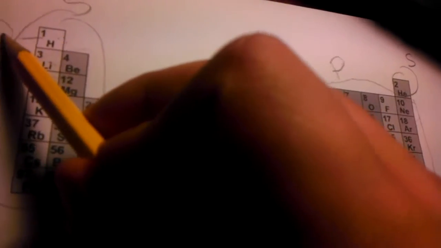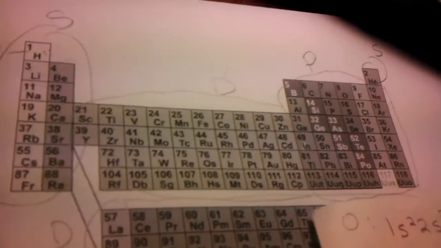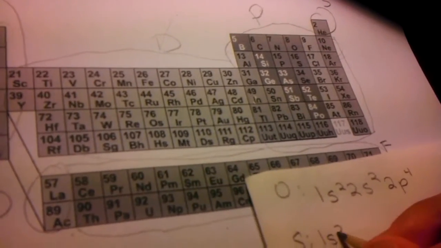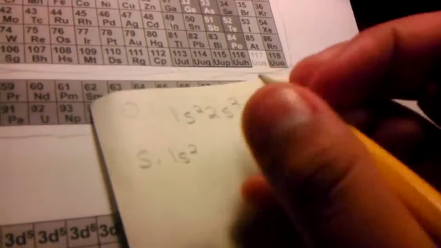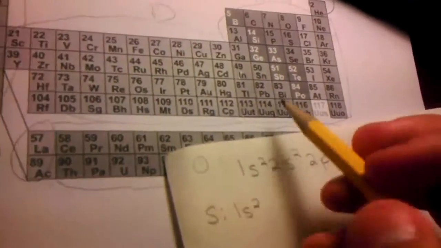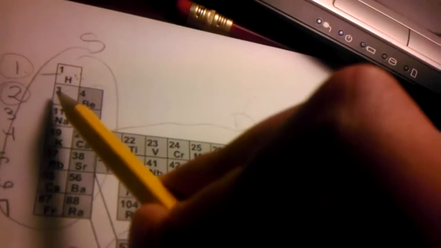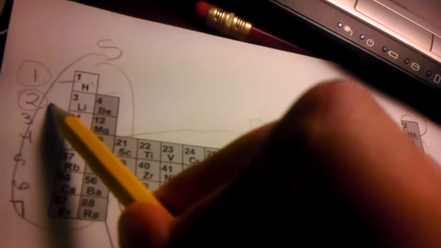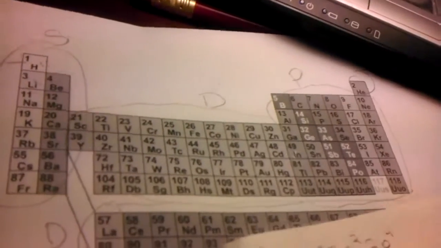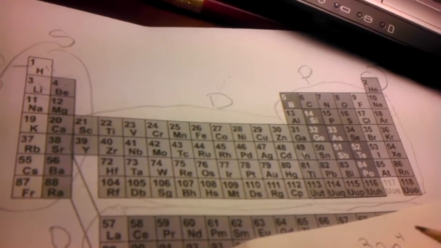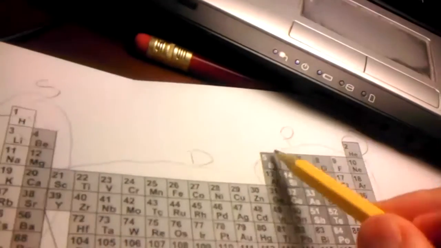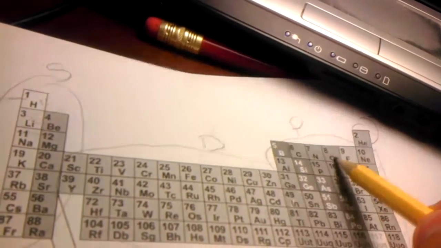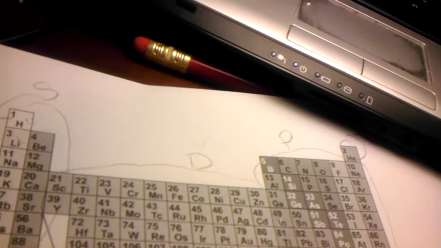We're on the first one, so it's going to be 1s2. And then we go to the second one, so 2s2, and then we count 1, 2, 3, 4, 5, 6, p6.